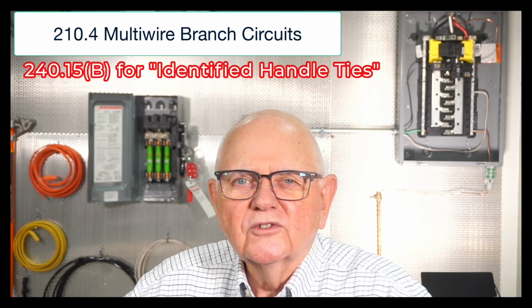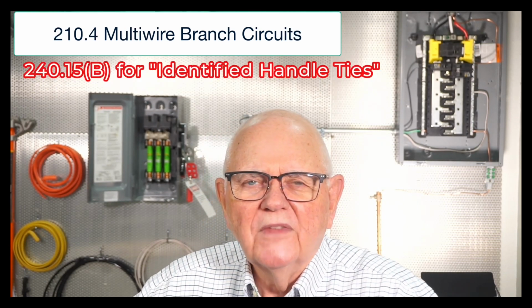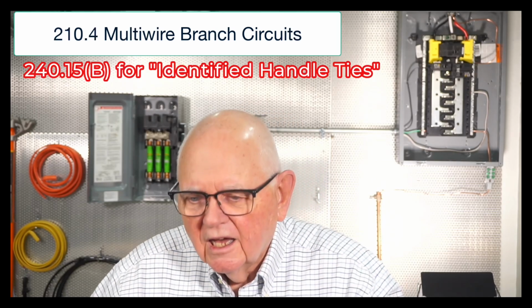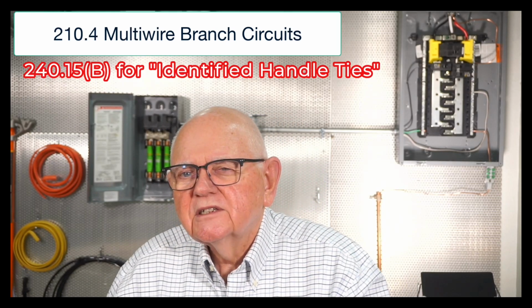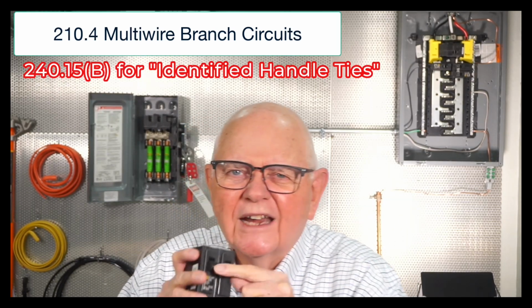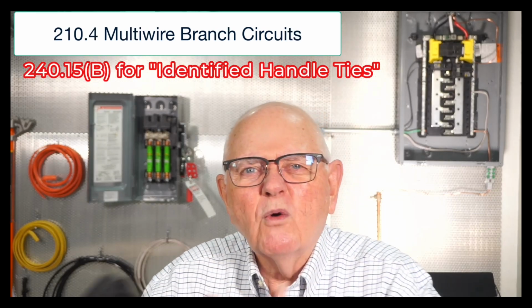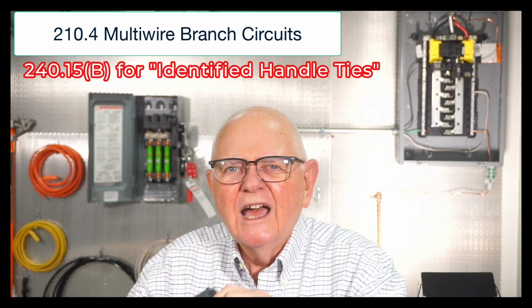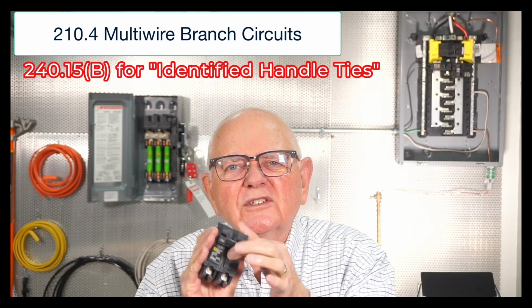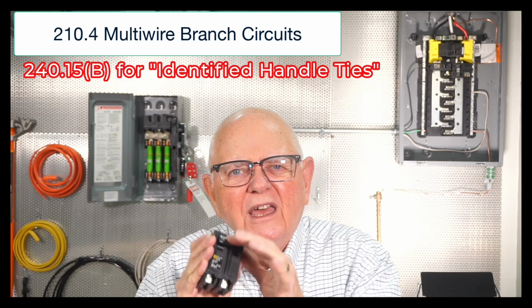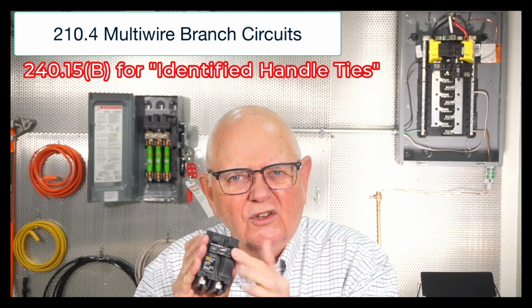So I go to Article 240 on overcurrent protection. Subsection 15(B) is going to tell me that I have to use identified handle ties, because my requirement in 210.4 is I have to open and close all those conductors at the same time.